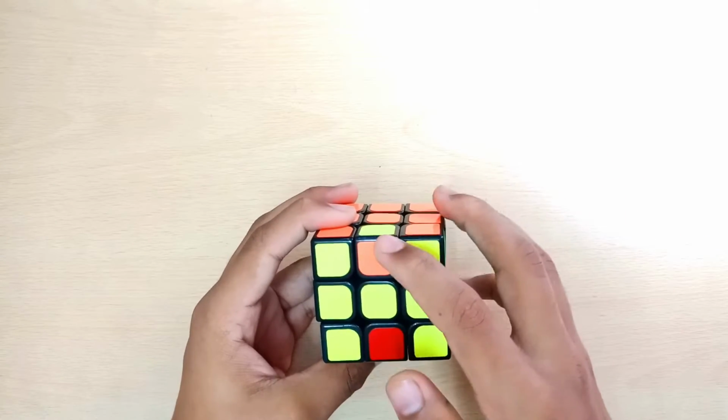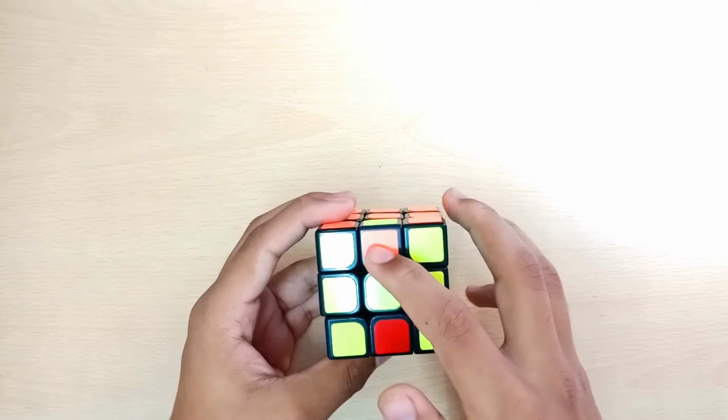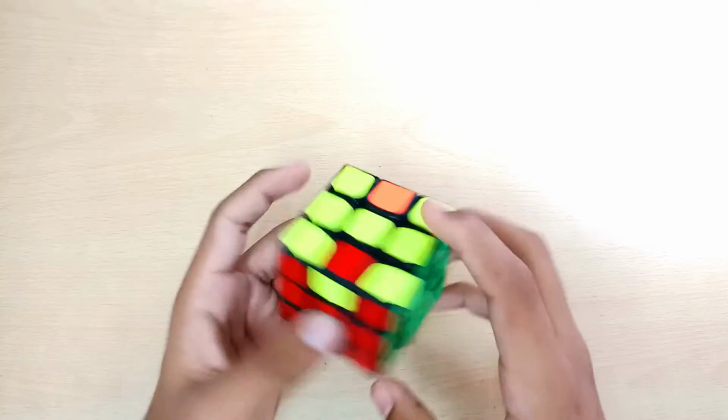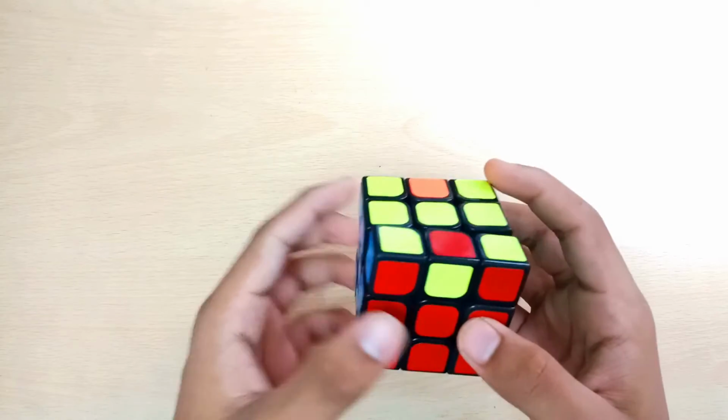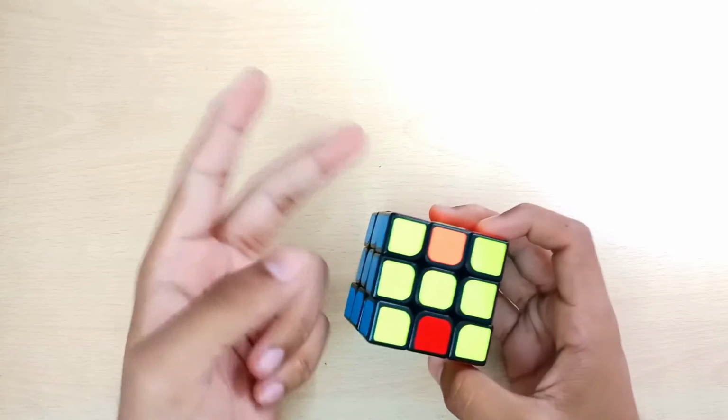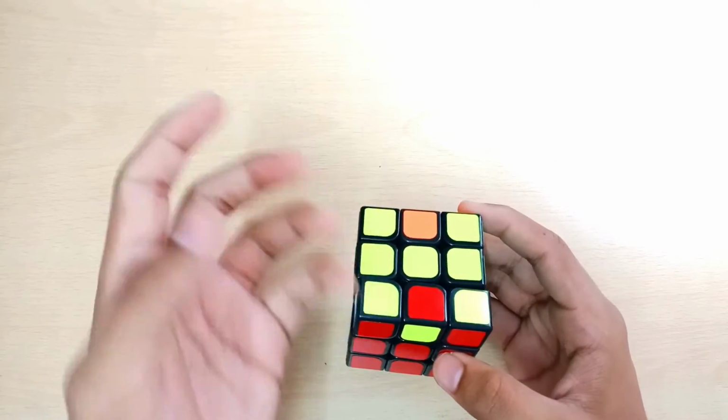And now we'll take a look at this to start a new cycle. So this is position A, which needs to go to position Q, which needs to go back to A. So basically you just need to remember the two, that is A and Q, which goes back to A.